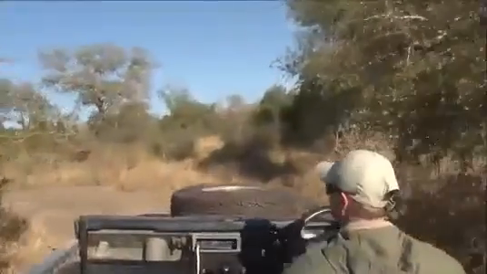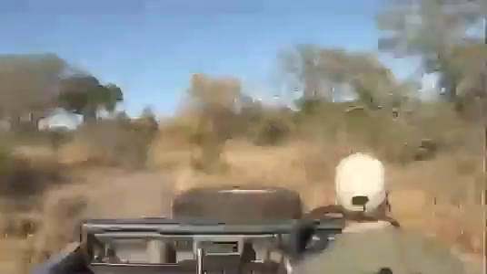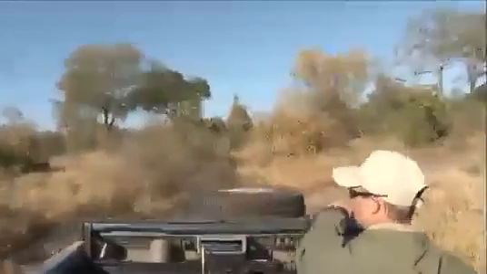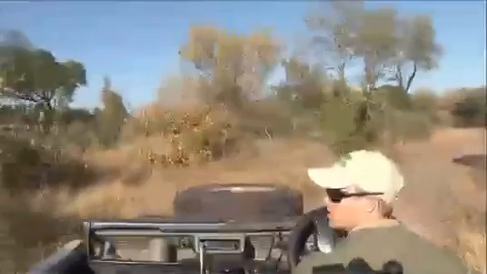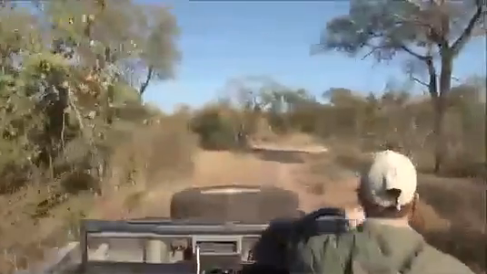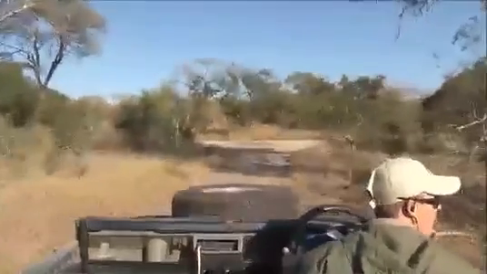And we're still looking for these elephants. Don't know where they are. Why are they going away? Is it because of us? Pretty sure it's because of us.